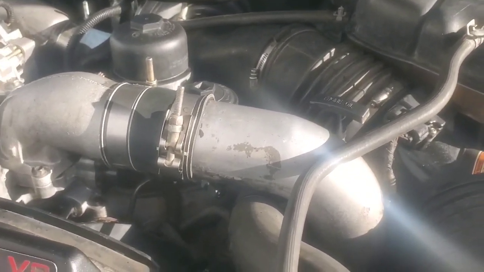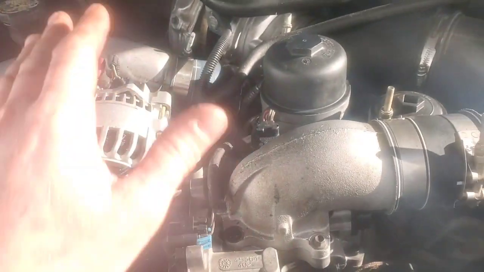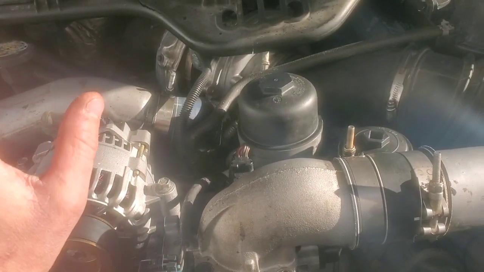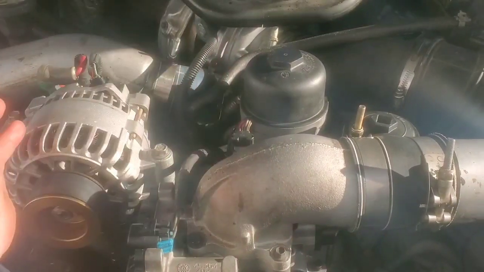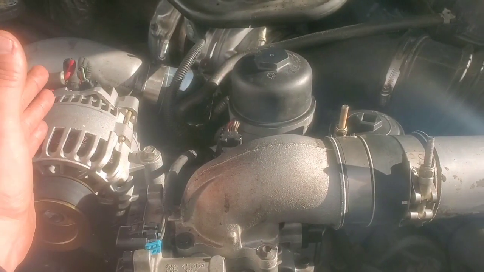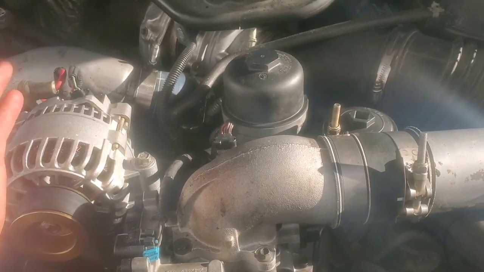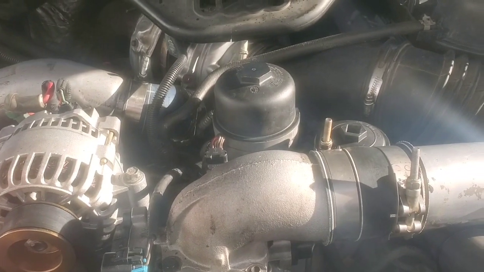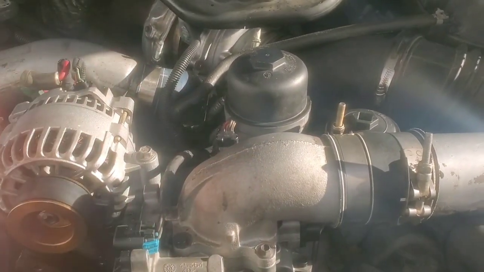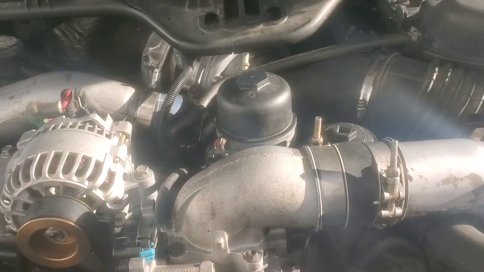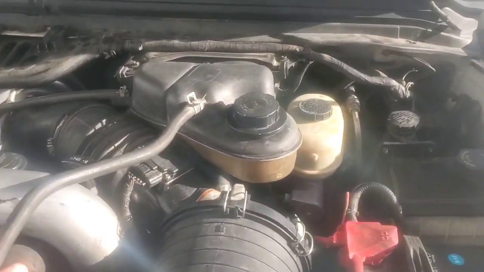If in fact I order the new harness, get it here, put it in this pickup, and we find out we've got the symptom back again, I'll make another video from there. But I'm pretty sure how this is going to go. We're just going to get this new wiring harness, and then we're going to have our problem solved, most likely.